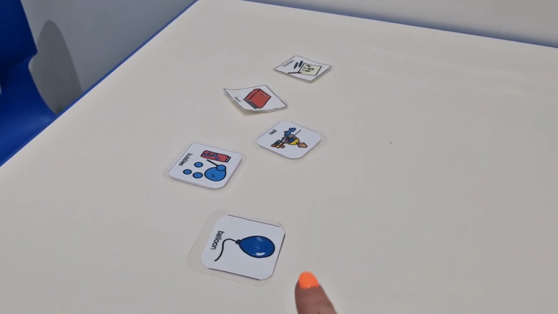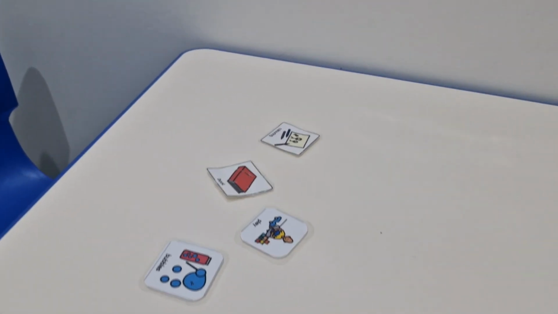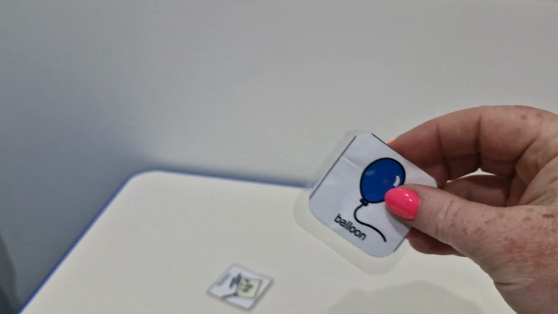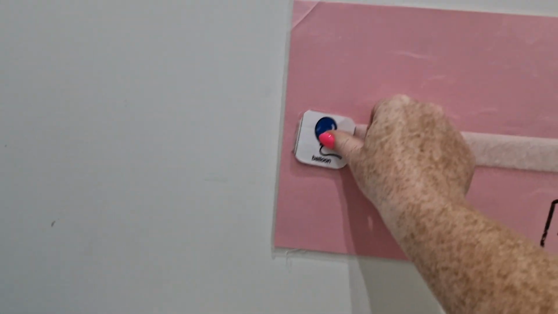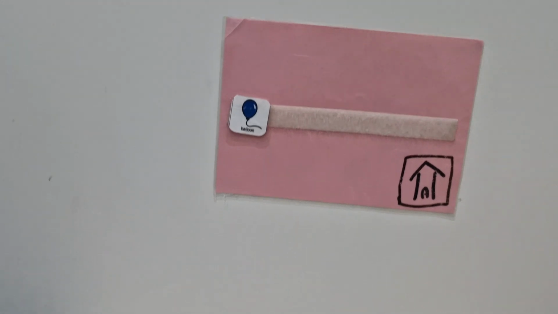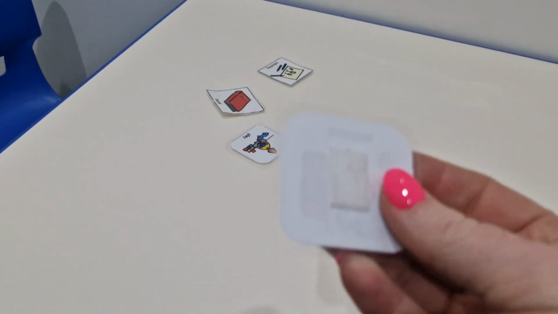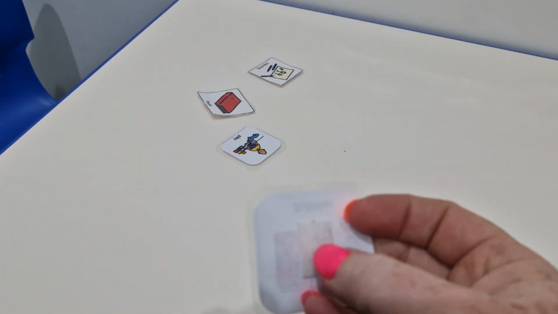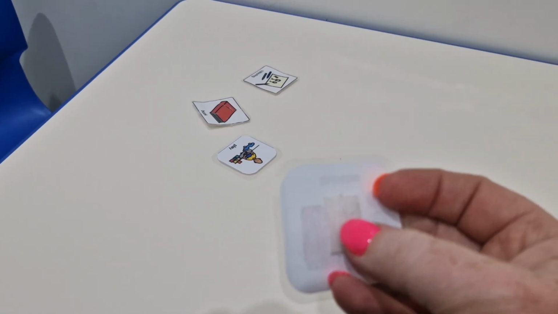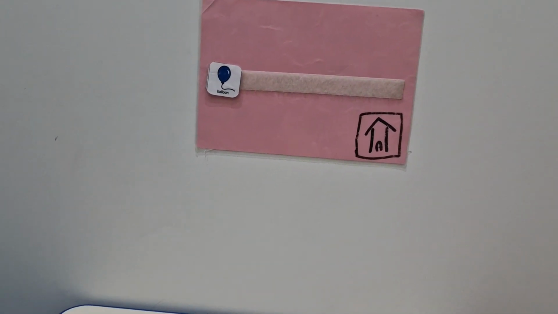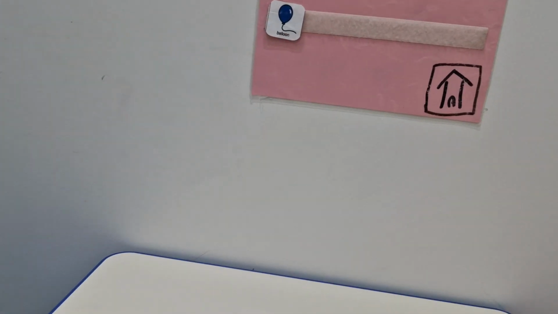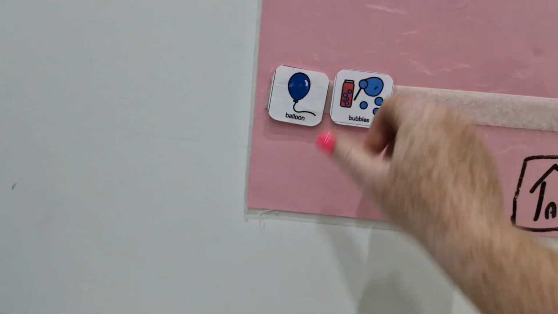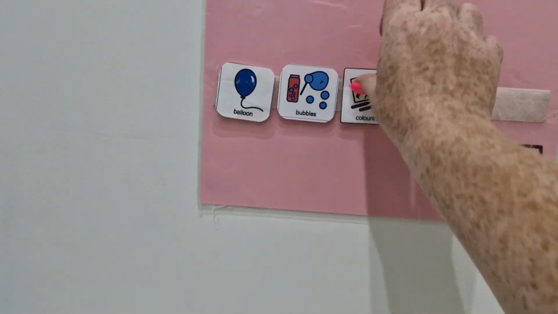So maybe they want to do balloons first. So they're going to pick up their picture card and they're going to place it up on here. We've got little pieces of Velcro stuck on the back here. So this is the hook side of the Velcro here, and we've got the loop side of the Velcro up there. So the kids will come in and choose, I want to do this first, then this, then this.